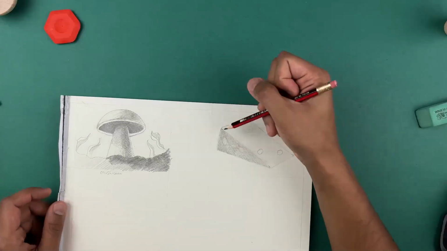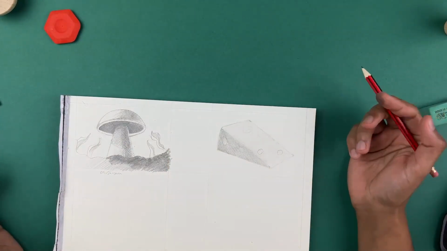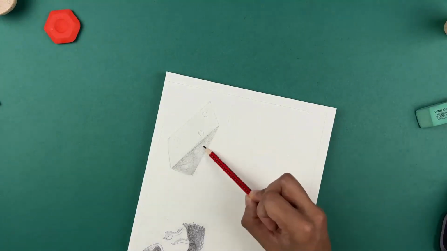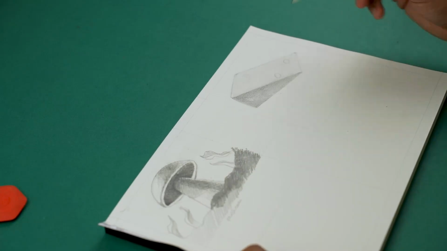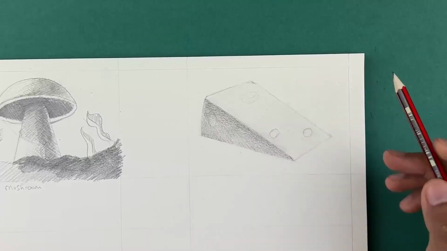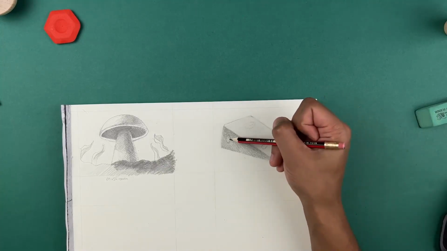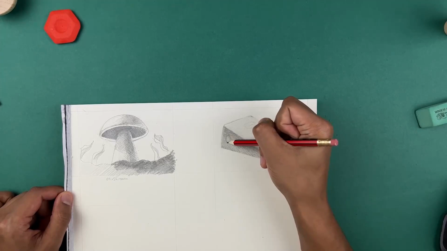So what I'm going to do, I'm going to darken this top section just to kind of make the line between the two edges stand out a lot more. Okay, that's that. Now what I'm going to do is let's add some detail by making the holes a lot darker. So because the hole's going that way, this section of the hole is going to be a lot darker than this section. So I'm just going to create a slight gradient.